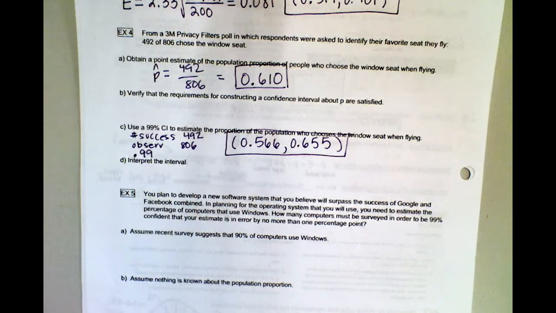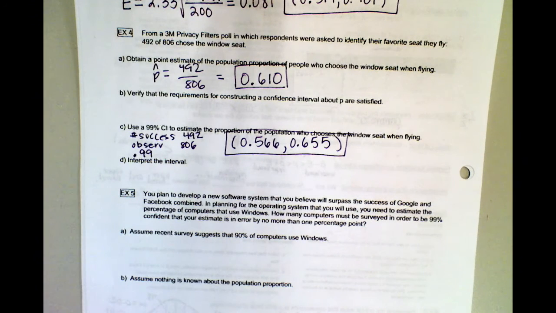Now, Part B asks us to verify that the requirements for constructing a confidence interval about p are satisfied. So these are the same as the requirements we justified yesterday.